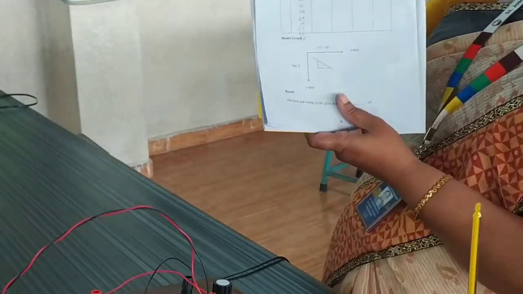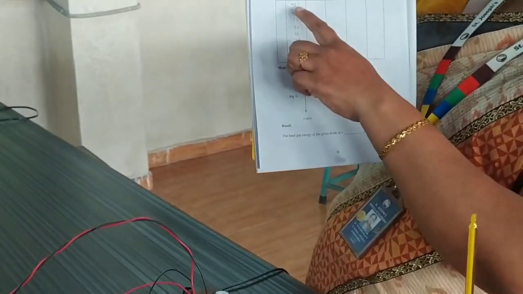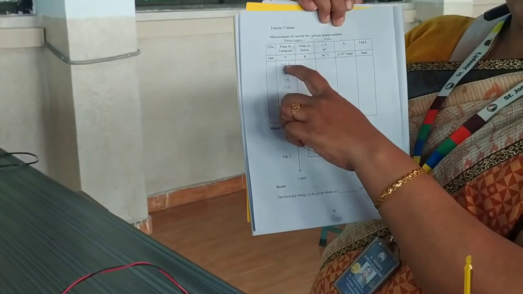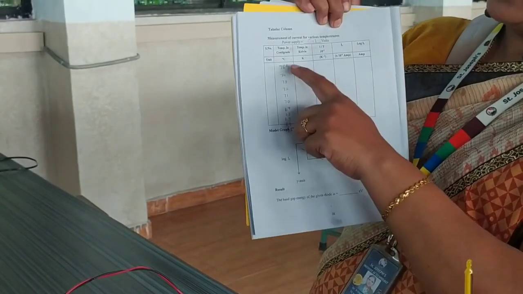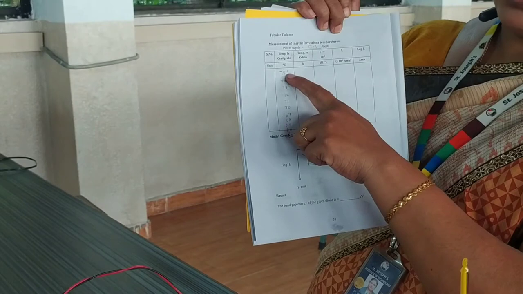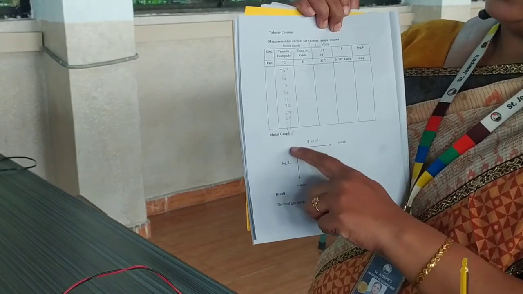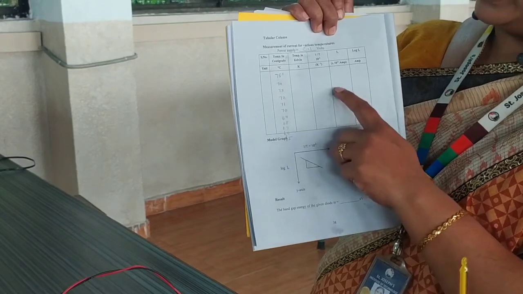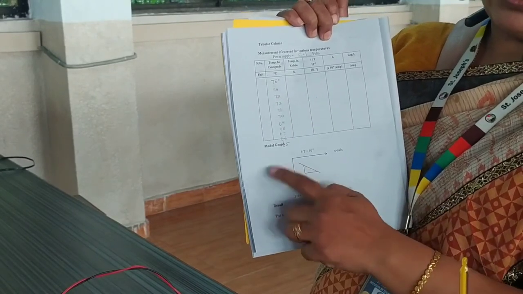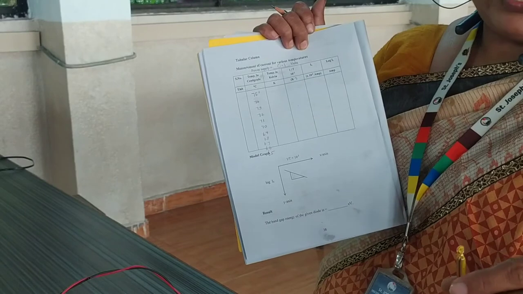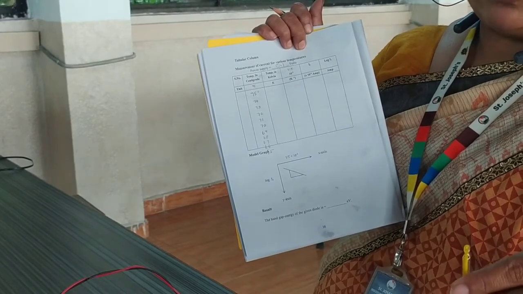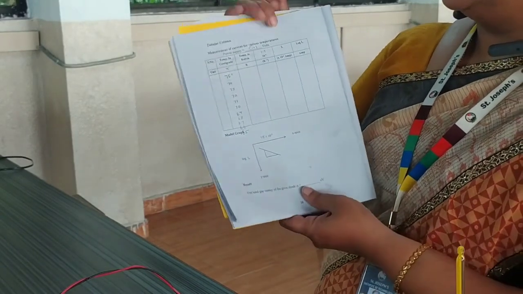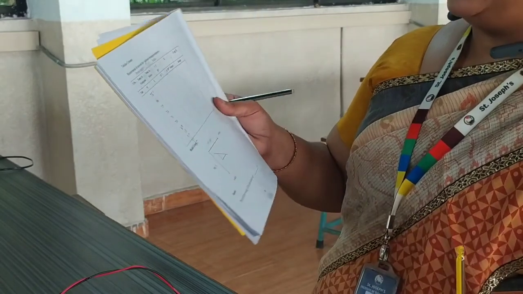I am going to measure current for these following temperatures. So I have written like this. I am going to note down the respective current for these particular temperatures. I am going to heat it up to 80 degree, and from 75 onwards, I am going to take the readings. So now I am waiting till it is getting heated.